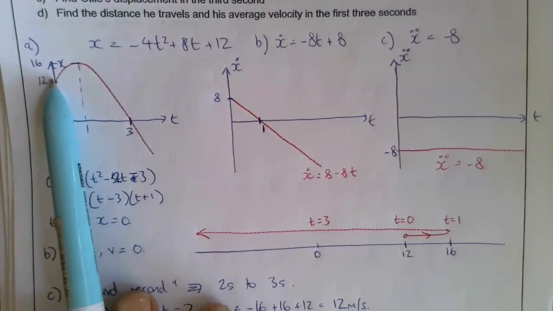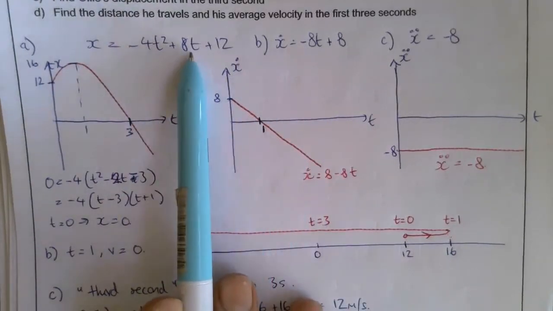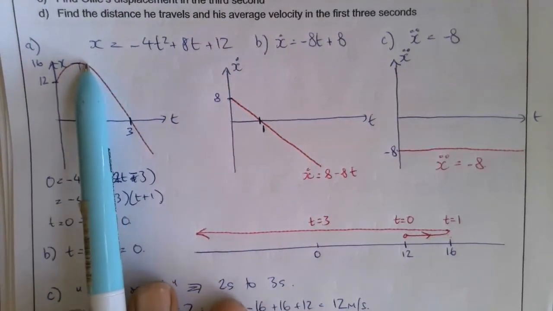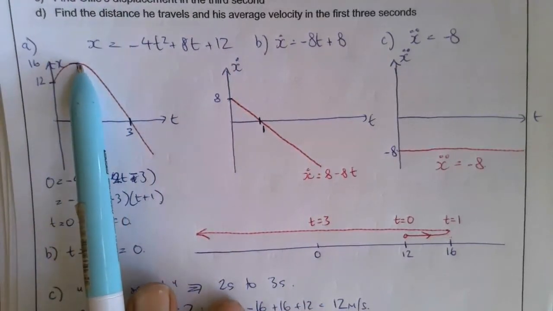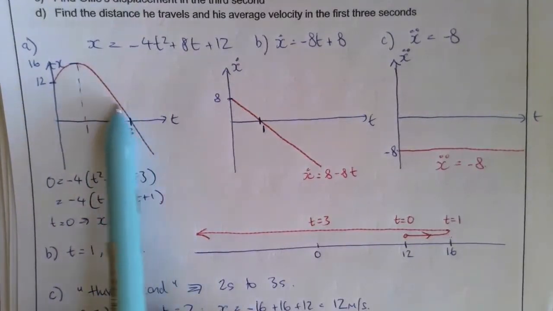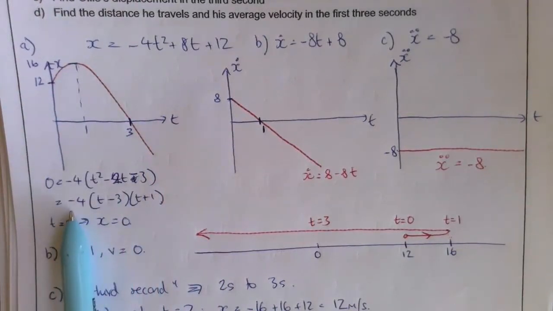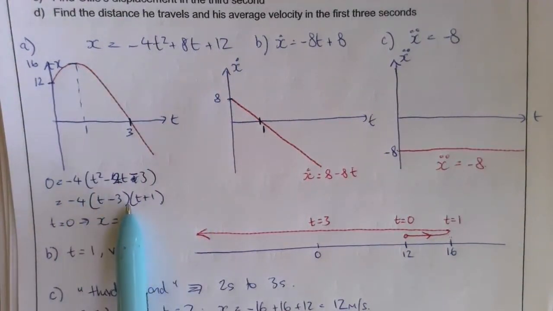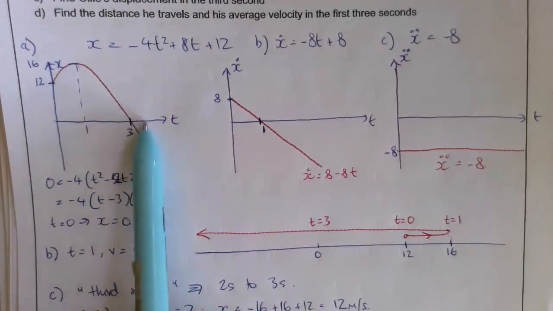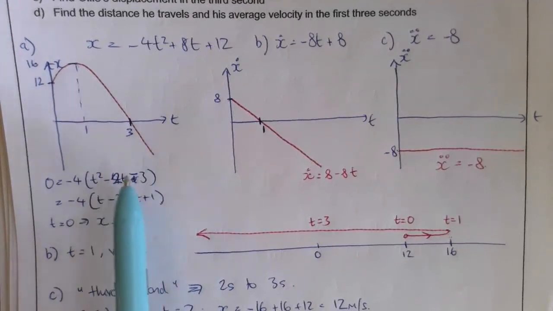Then if I think about my maximum point, well, the maximum point is going to occur when the velocity is 0, so t is 1. I substitute that in, and I get 16. So I have my maximum displacement at 16. And then the remaining thing to do is just find this x-intercept. If I factorize, I get that the equation here is equivalent to minus 4 times t minus 3 times t plus 1. So this intercept must occur when t equals 3.